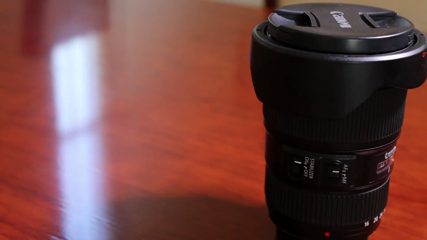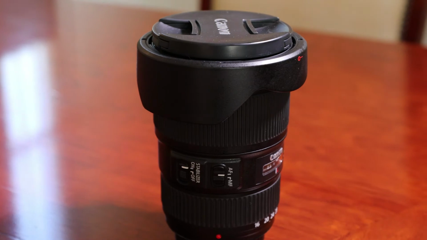This lens was announced in 2014. This ultra-wide lens is best for landscape, interior, real estate, and vlogging. It is currently the only EF ultra-wide lens with image stabilization, so that means you can leave your tripod at home.